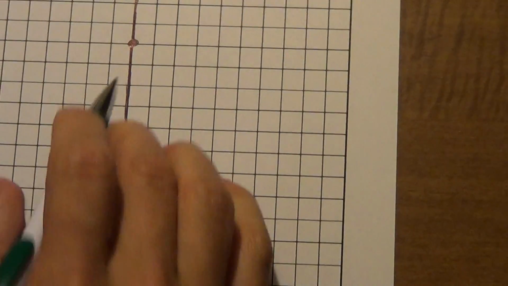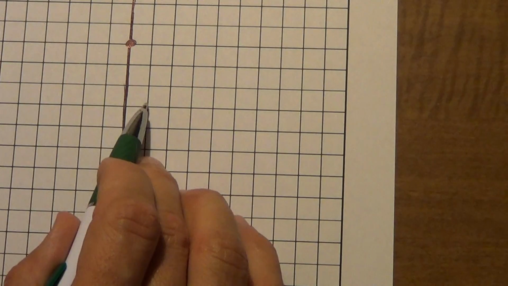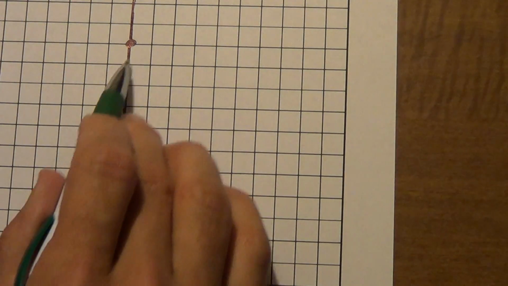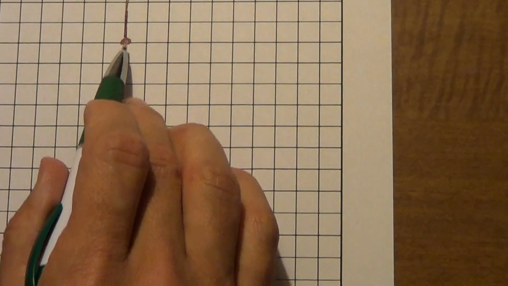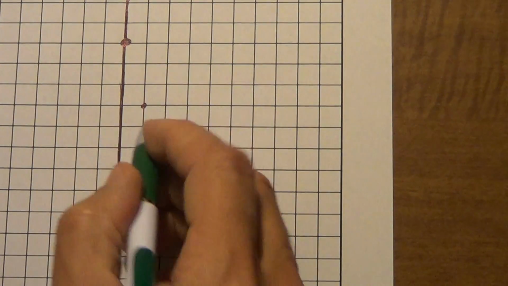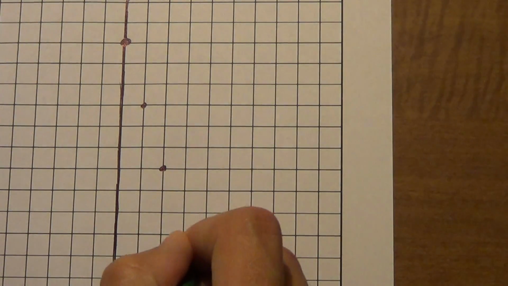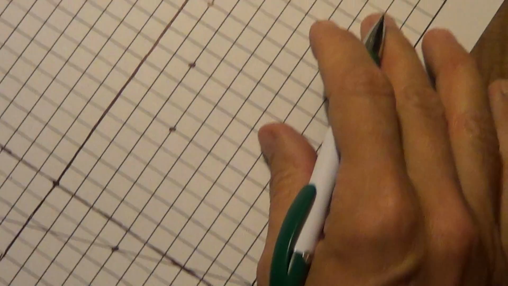Slope is -3. Remember, negative slopes come down with that idea of rise over run. So down 3, right 1. If I go down 3 and left 1, it would be going up to the right. That's a positive slope. So I go down 3 and right 1 and put a dot. I'm going to go down 3 and right 1 again. I'm going to go ahead and do that one more time so I get a pretty good idea what my line looks like. Now I'm going to connect that line.